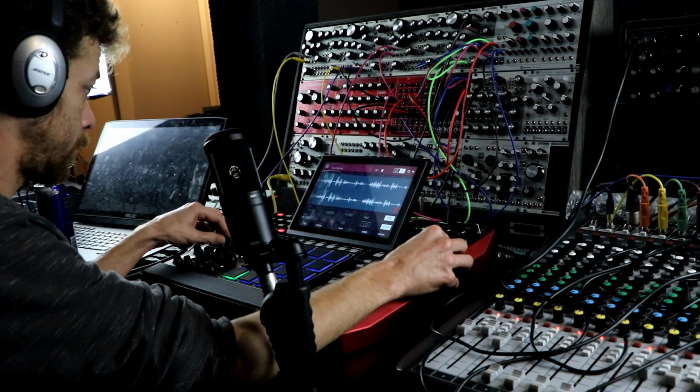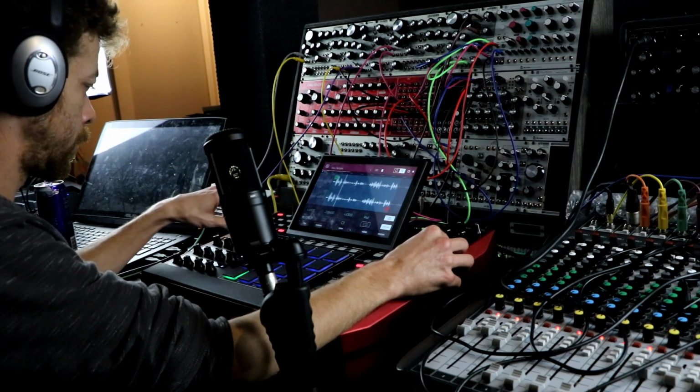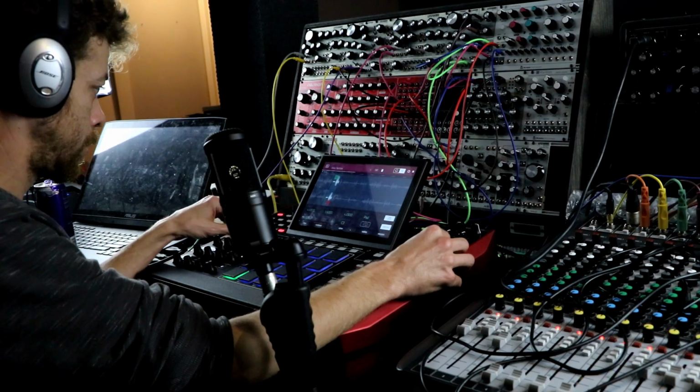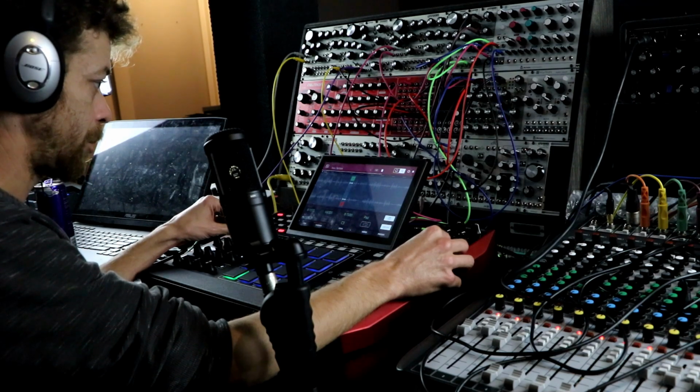Threshold down. We're going to set the threshold down. We're going to set the threshold down. We're going to record for threshold down. We're going to record for the threshold. The threshold. We're going to. We're going to. It's got to be something in there.